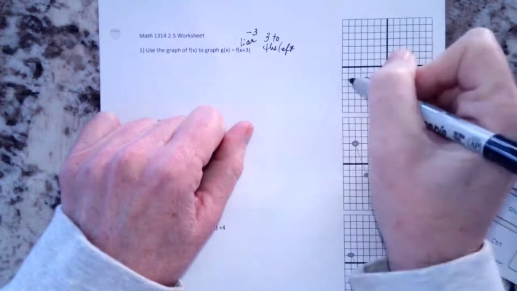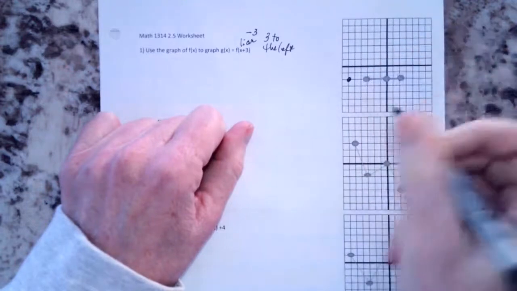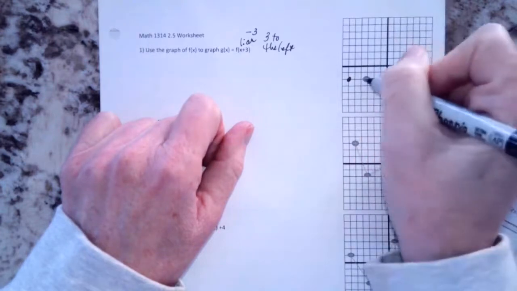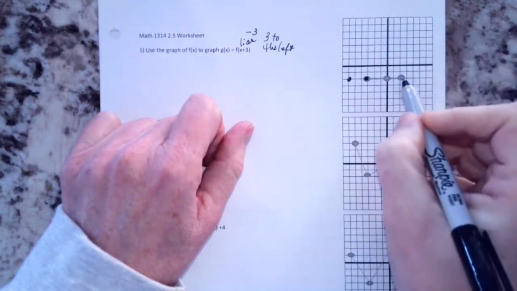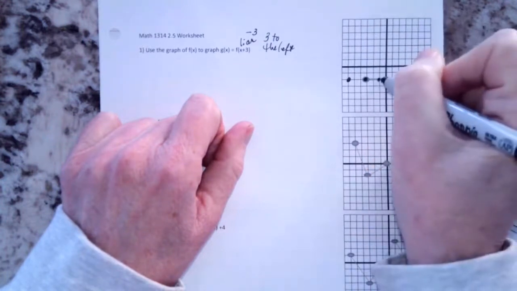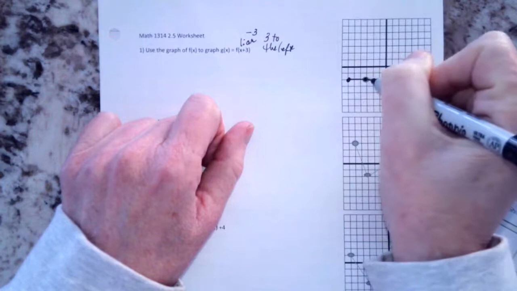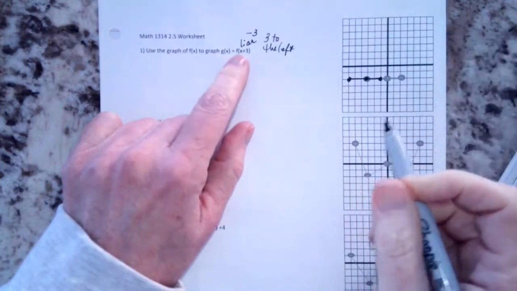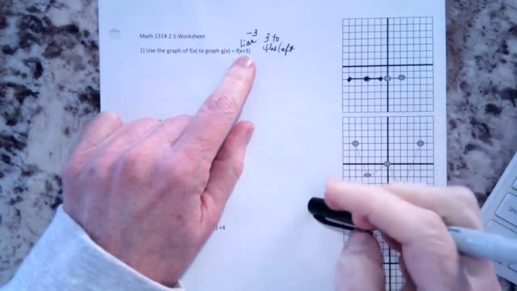1, 2, 3. Now he's right there. This dot right here, I'm going to pick him up and move him to the left. 1, 2, 3. He's right there. Pick this guy up and move him to the left. 1, 2, 3. And he's right there. And now there's our new function, our g of x, which was f of x plus 3.